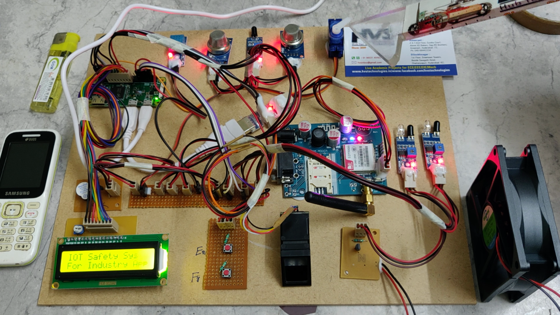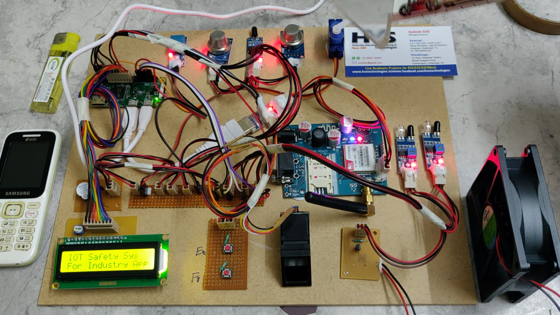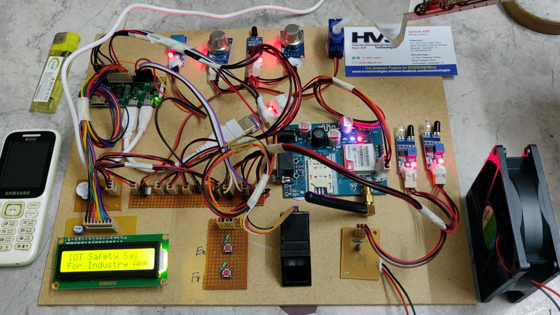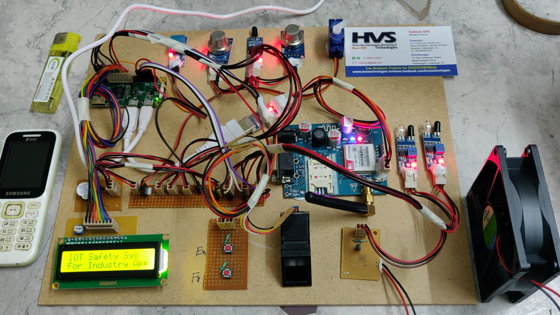Initially the servo motor will open and close, which indicates that the servo motor is working, and the welcome message will be displayed on your screen. And for every blinking, you can observe that the fingerprint module starts reading the fingerprints.